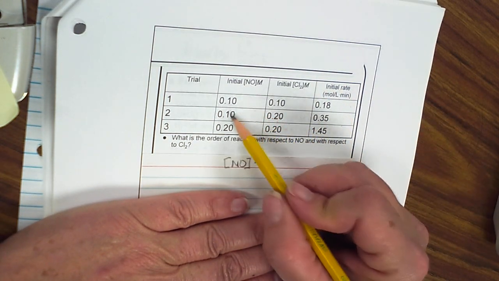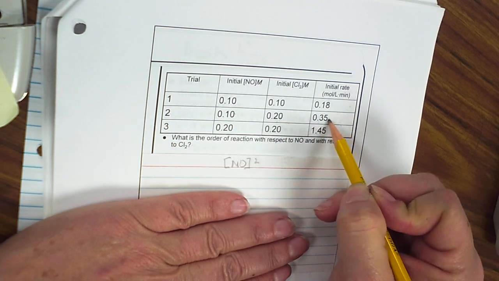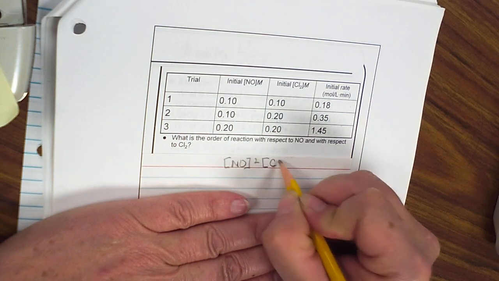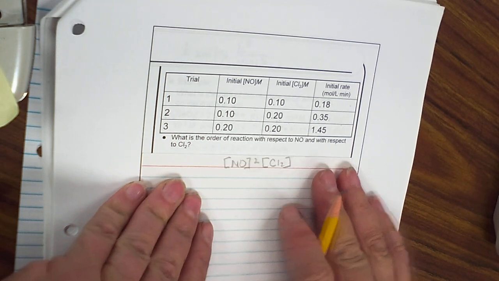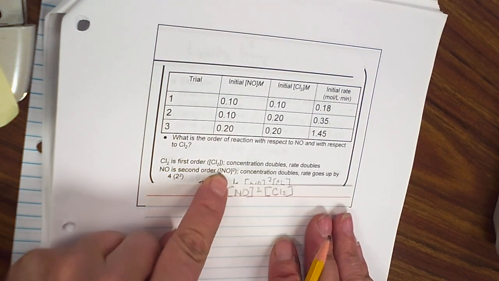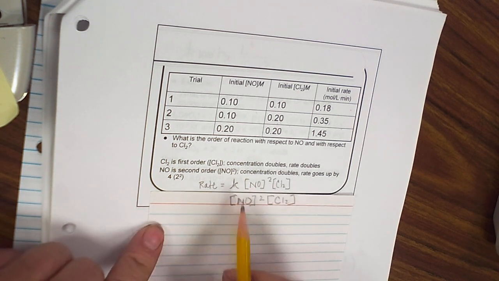Next, these two stay the same, and when I double the Cl2, again, close enough, right? Okay, so Cl2 is first order. So now, my equation: second order for NO, first order for Cl2. So here's my rate.